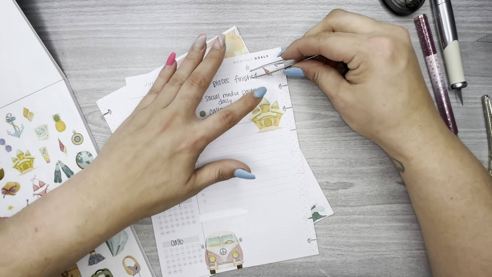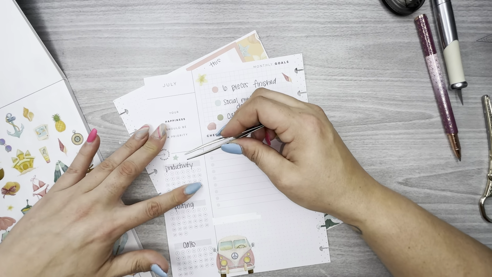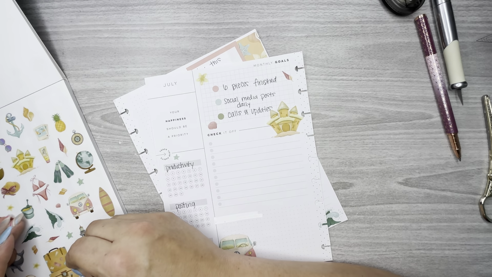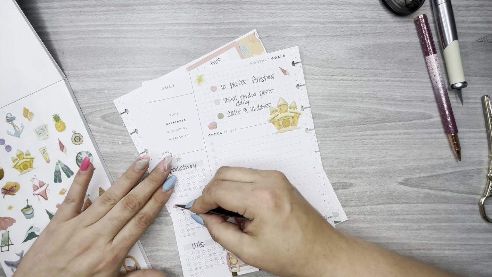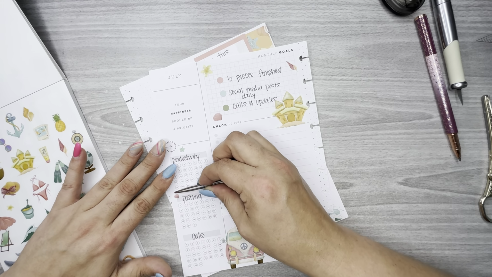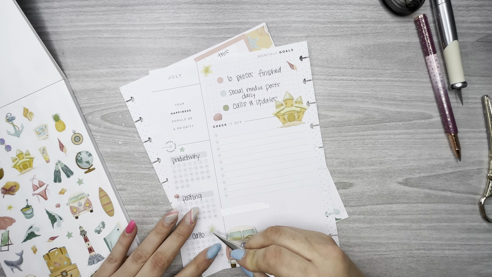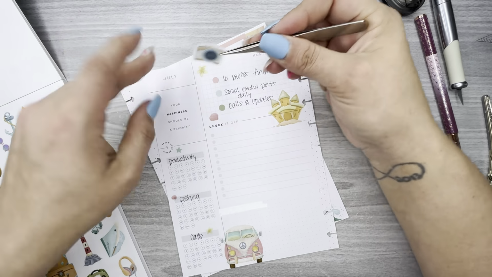So tiny. Whoops. I didn't want to put that there. I could put these really tiny ones over here by the habit trackers. I like this camera.